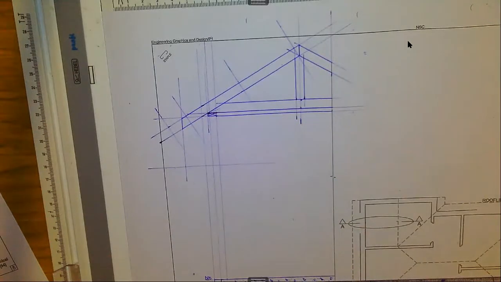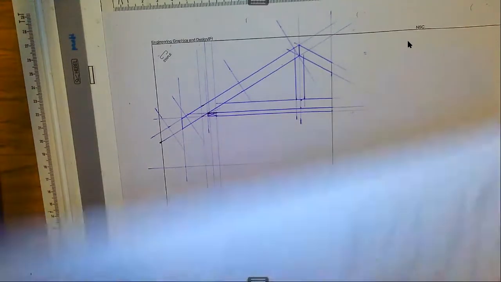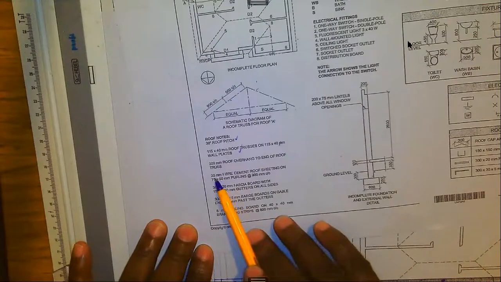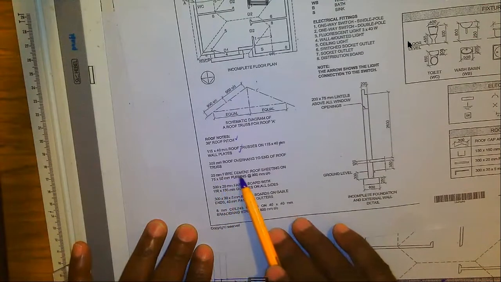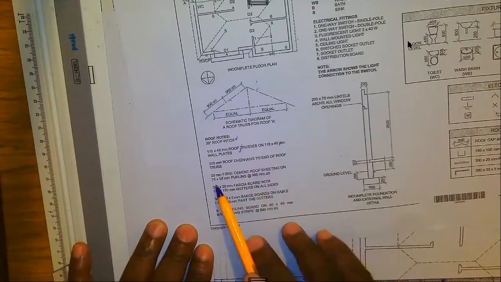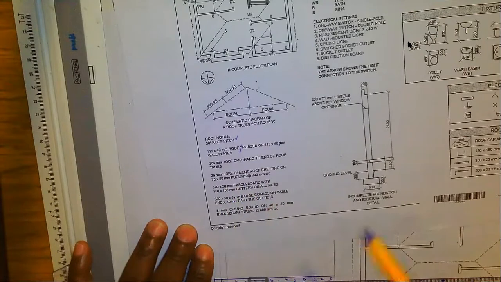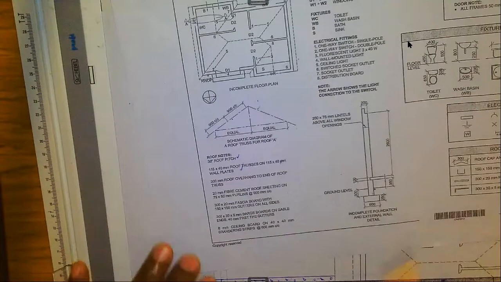Then if you check with regards to the height of the paling, let's go there. 200 millimeter fibre cement roof sheeting on 75 by 50 millimeter palings at 900 center to center. C stroke C is basically referring to from one center to the other.